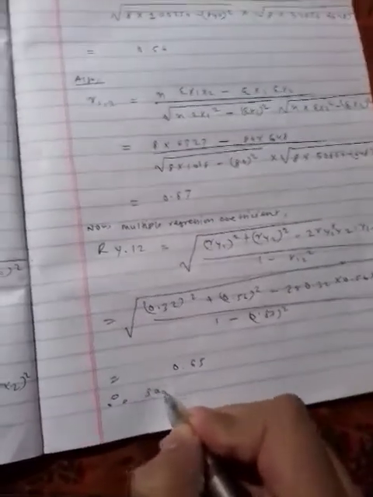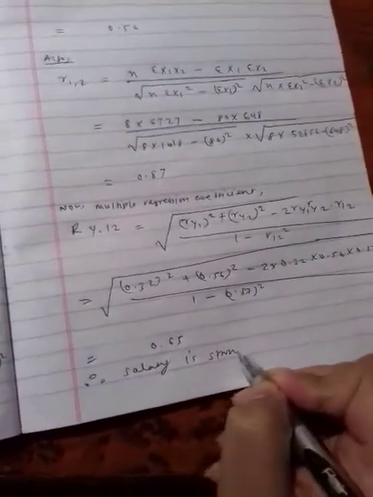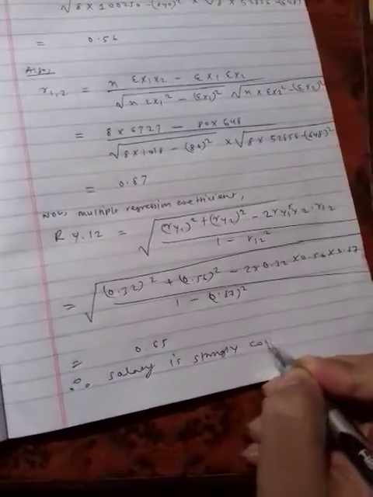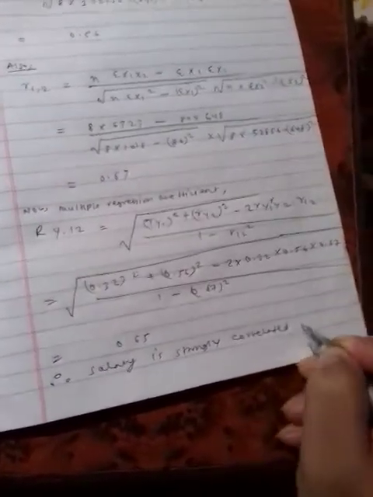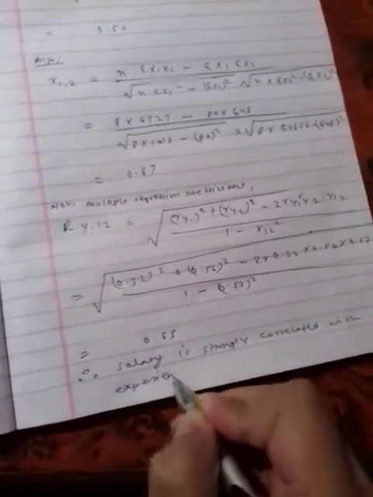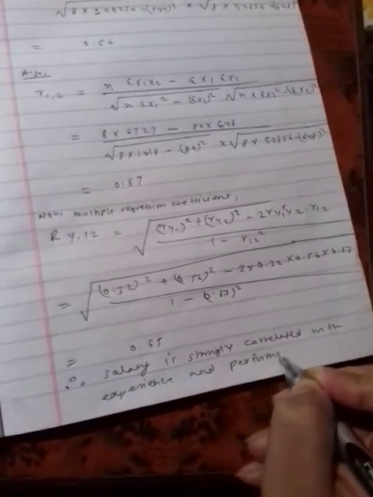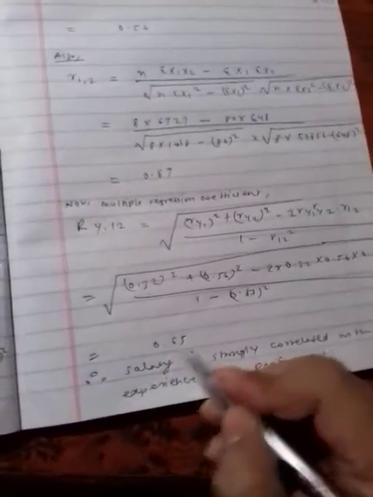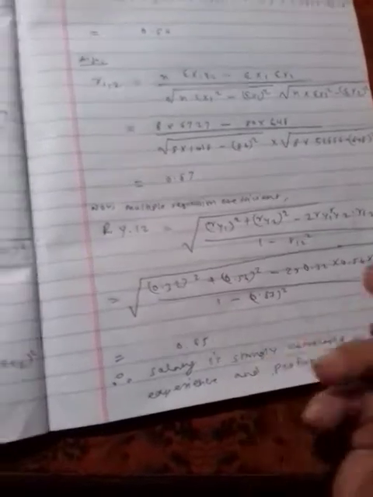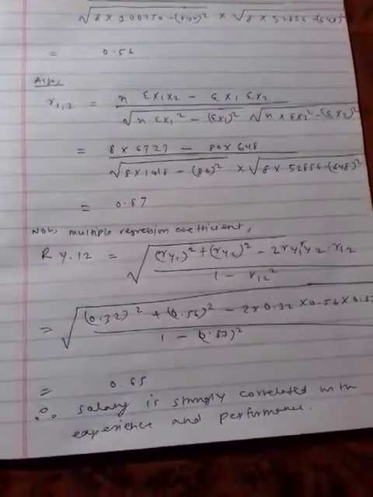Therefore salary is strongly correlated with experience and performance because it is more than 0.5 or it is nearer to 1. That's why it is strongly correlated with experience and performance.